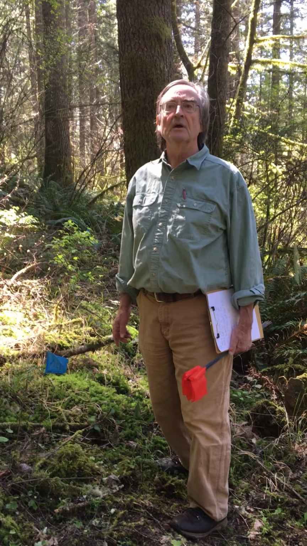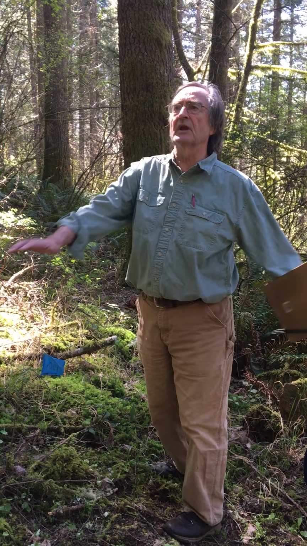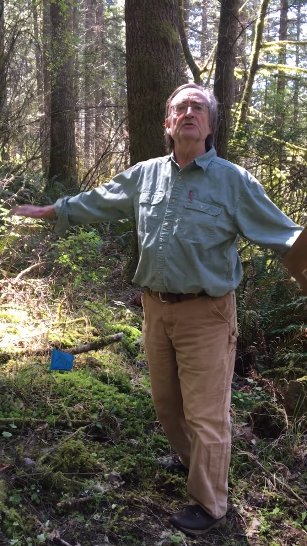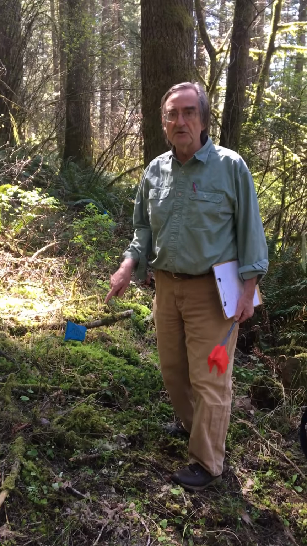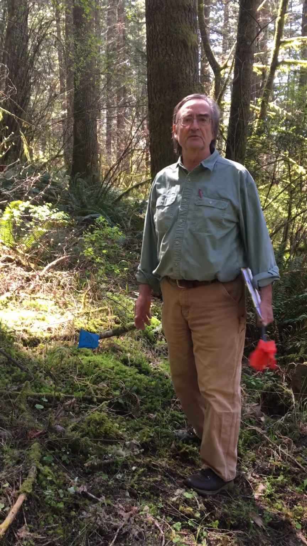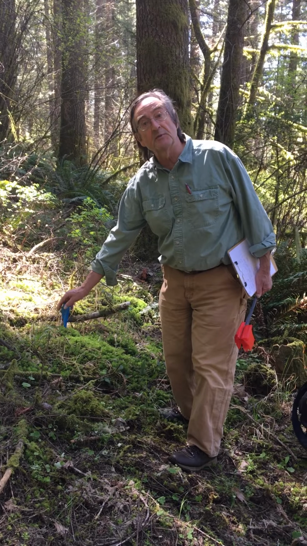start, because one of the things about doing this kind of research is if you want to generalize over an area, you need to do random sampling. So you are going to generate a random point just using a random number table. And the lab instructions will tell you how to do that.